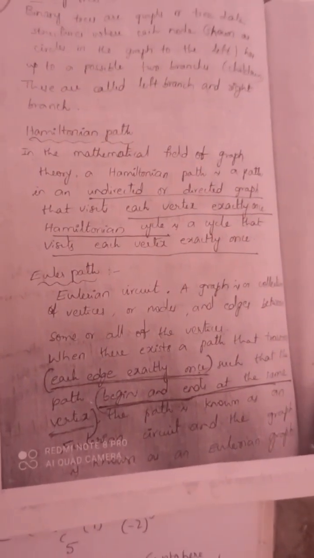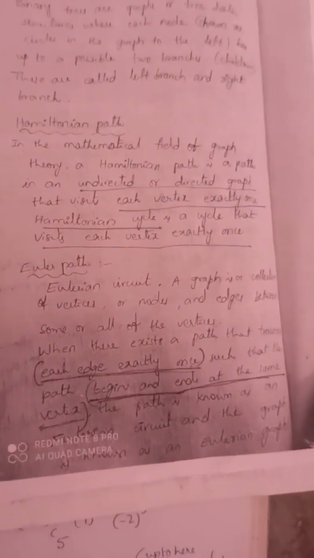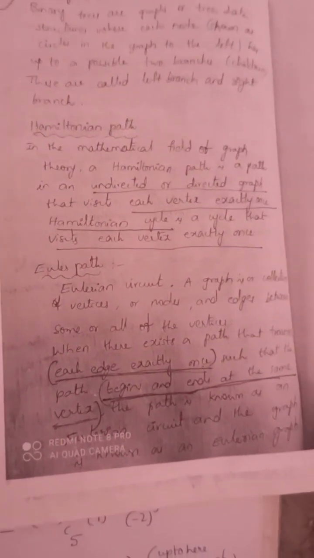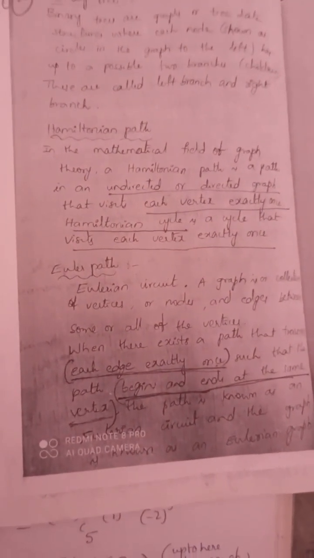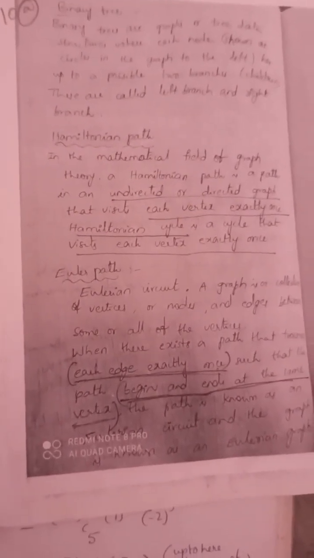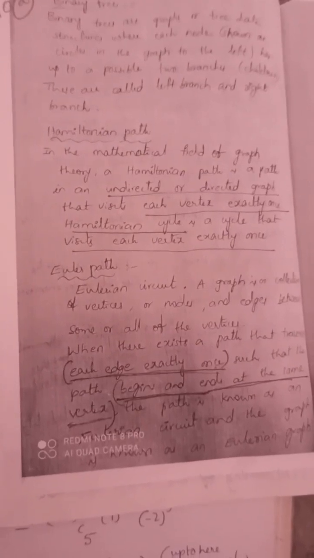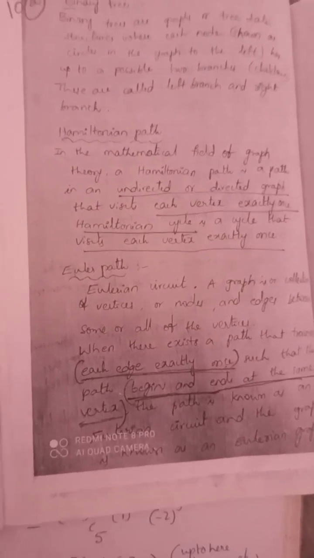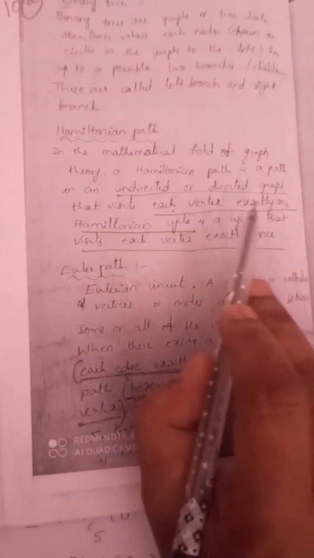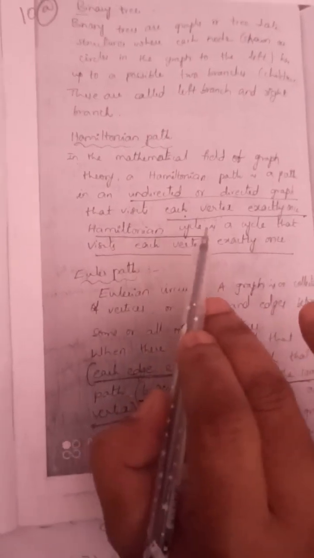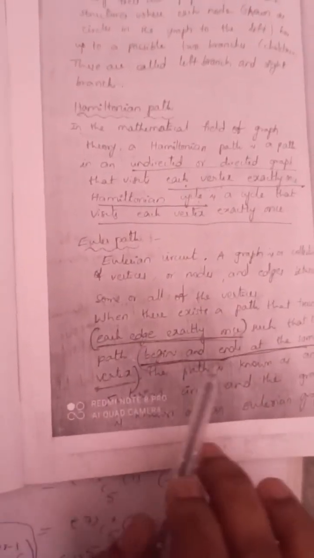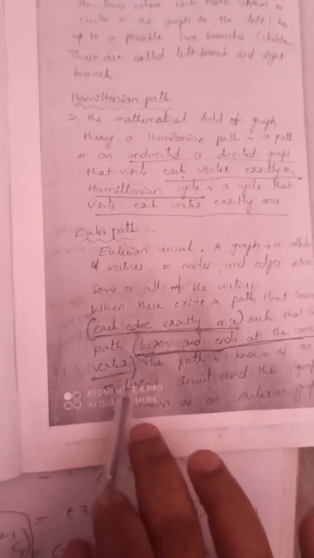I am saying it fast, so revise the video and understand the concept. That is the benefit of videos. You can revise and listen to the teacher's voice again and again. Here each vertex exactly once, that is the Hamiltonian cycle. Here each edge exactly once and begins and ends at the same vertex is the Euler path.